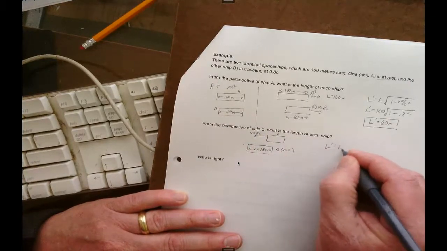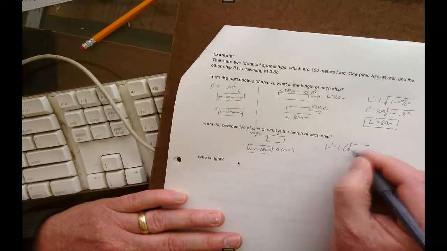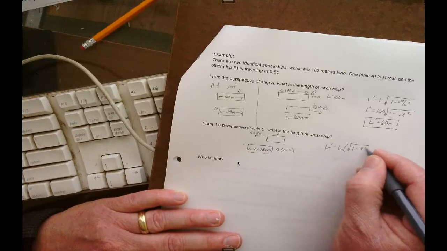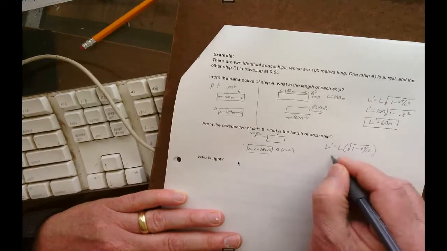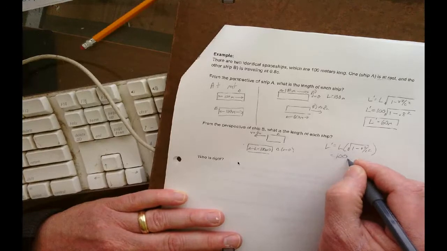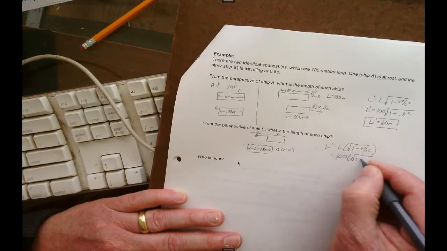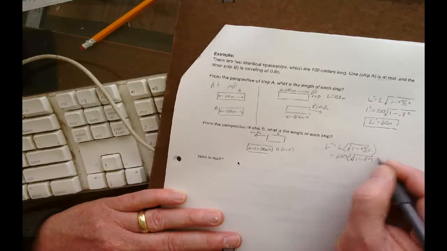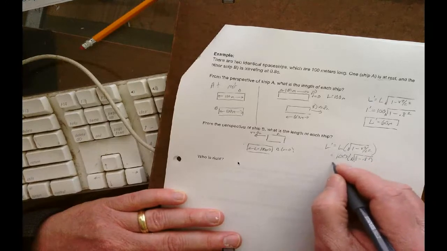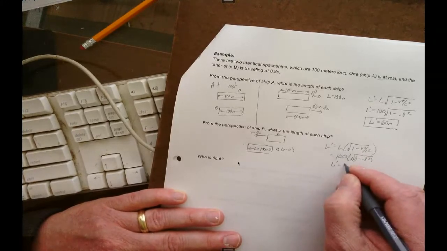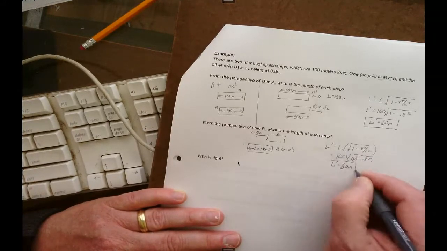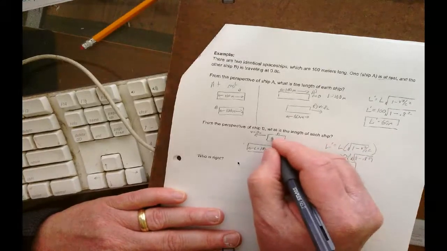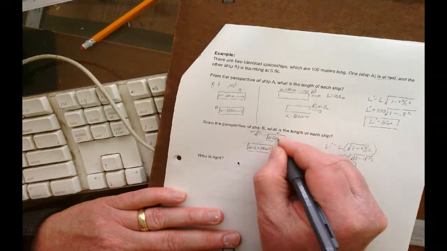And it's going to end up actually just being the same math. And we're going to end up with the length of 60 meters. So this is going to be 60 meters long.